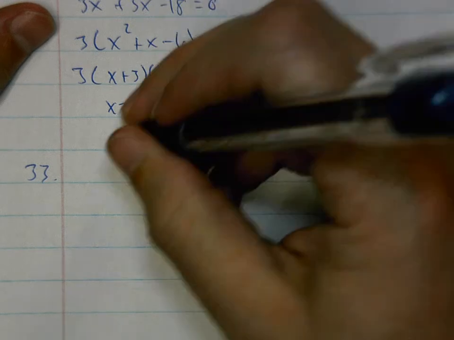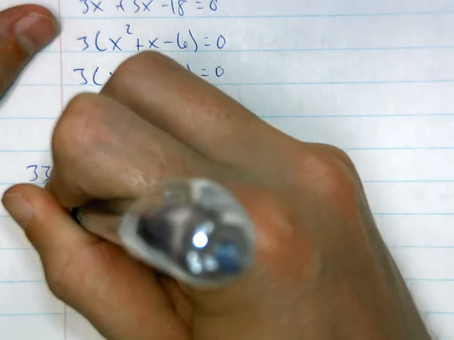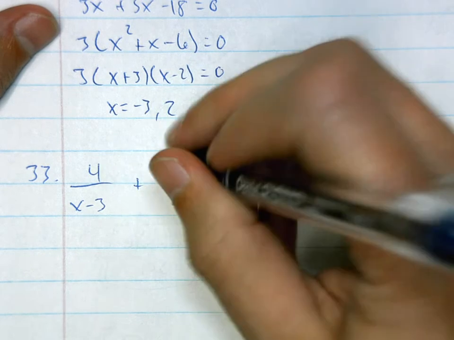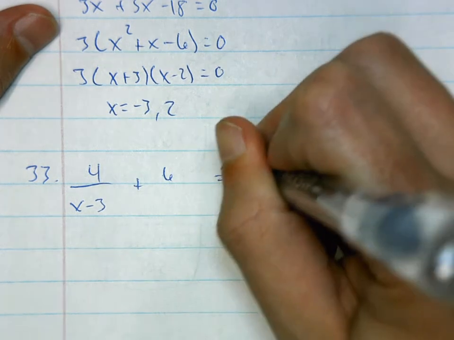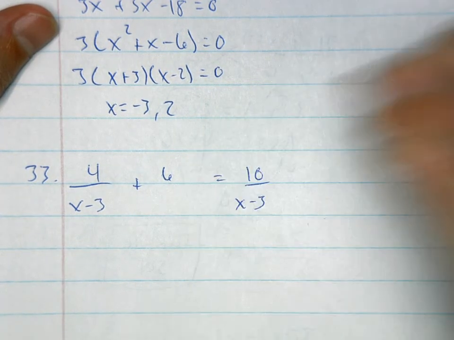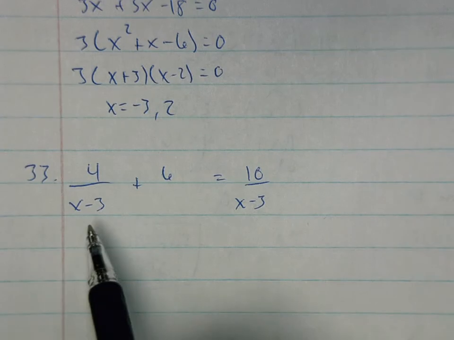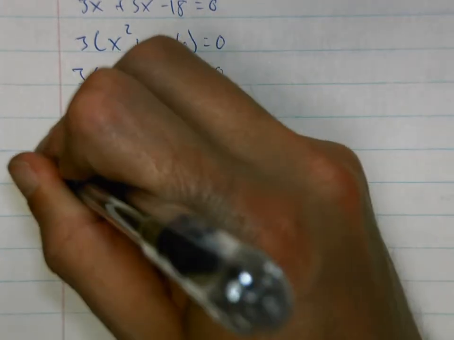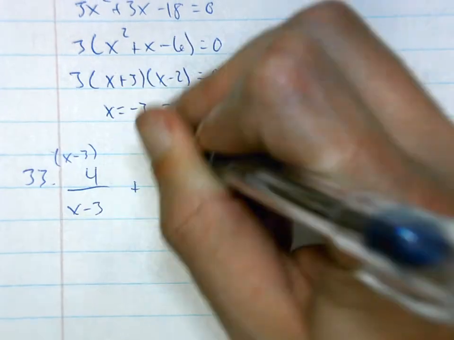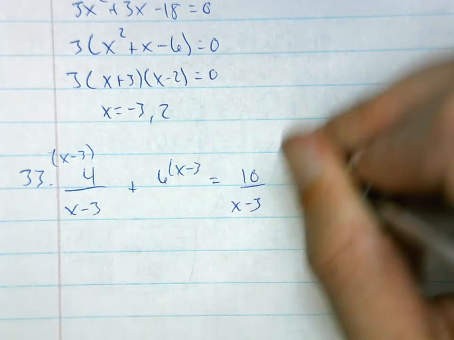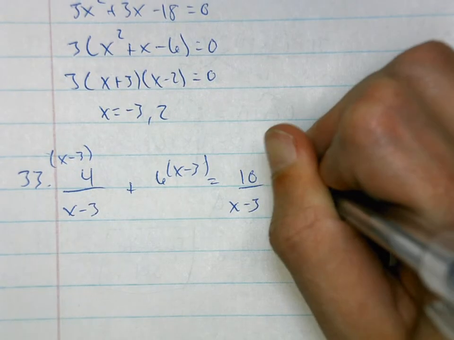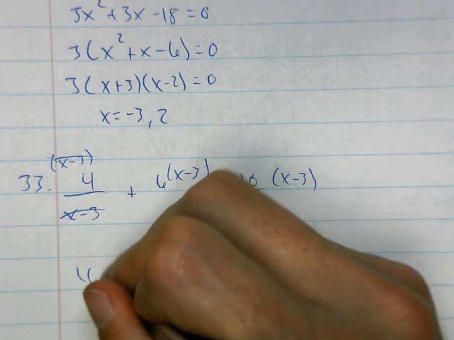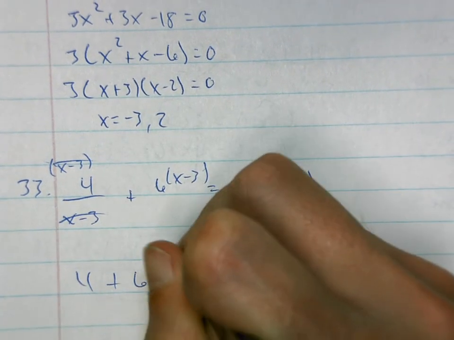4 over x minus 3 plus 6 equals 10 over x minus 3. We want to get rid of x minus 3, so we're going to multiply everything by it. So this is multiplied by x minus 3, and this gets multiplied to x minus 3, and this gets multiplied to x minus 3. Cancel stuff. You're left with 4 plus 6 times x minus 3. And those cancel, and you get 10.